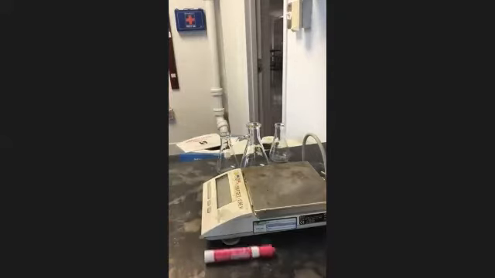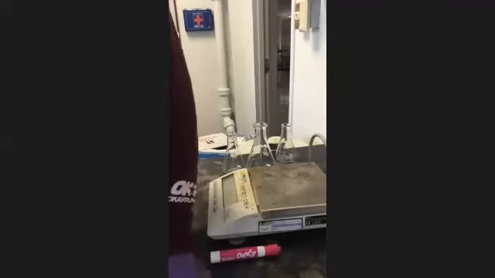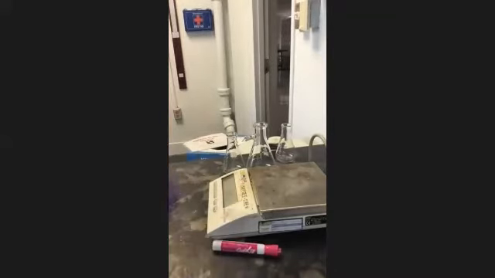All right. So normally, let me see. Make sure y'all can see the balance. Yes, it's raggedy and old, but it's clean. So normally, what we'll do is we'll take a piece of wax paper or a weigh boat, and I actually like doing this better. This is cool. So we'll take a piece of wax paper.